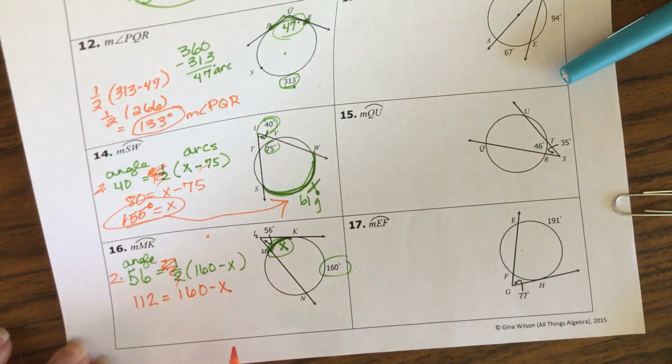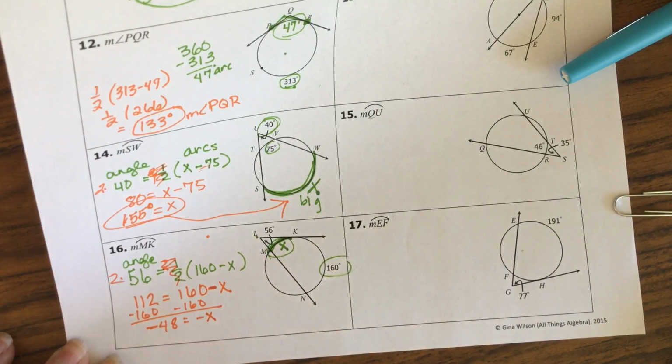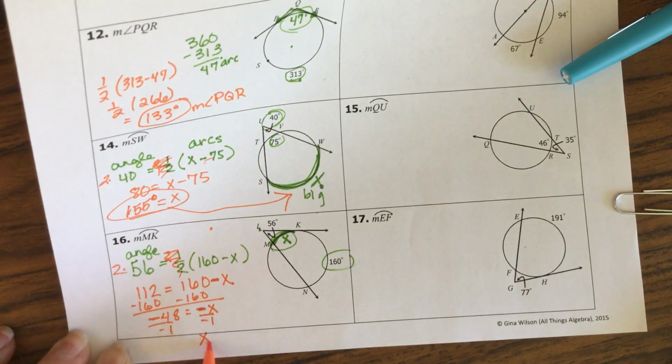You could move this either way if you wanted to. Just be careful that that's a negative. So if you subtract 160 from both sides, you end up with negative 48 equals negative x. You can't have a negative angle or degree or arc, so that should remind you right there that you have to divide by negative 1. So my x equals 48, and that's the measure of MK.